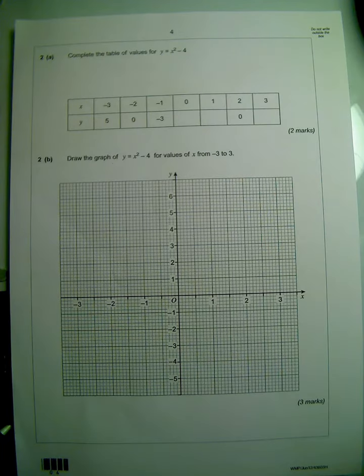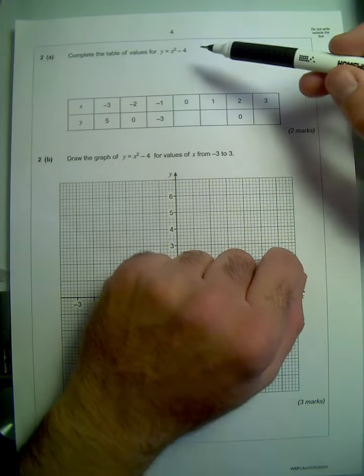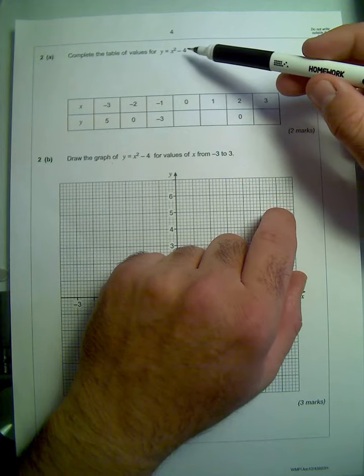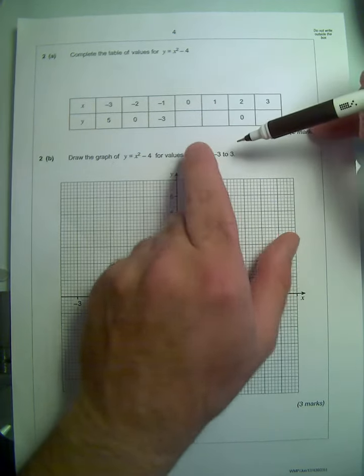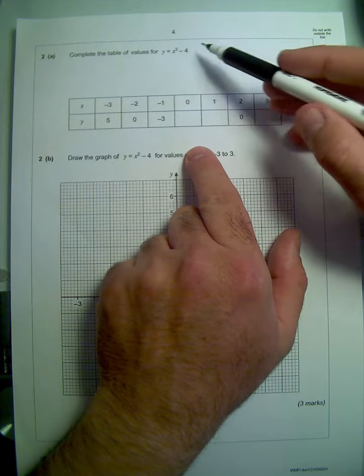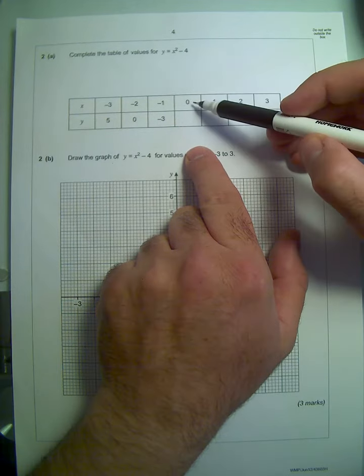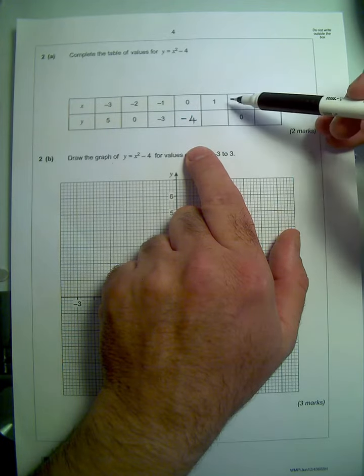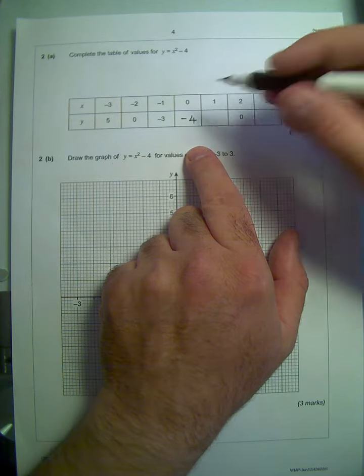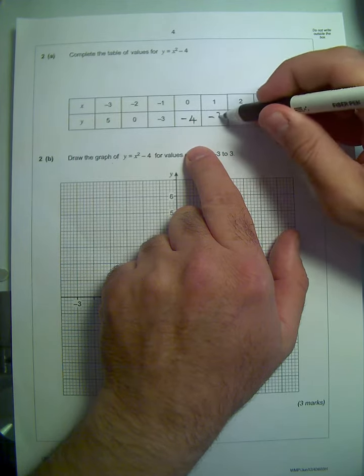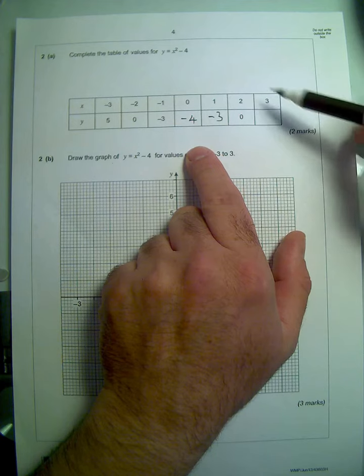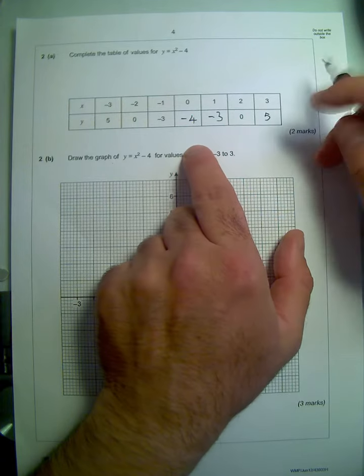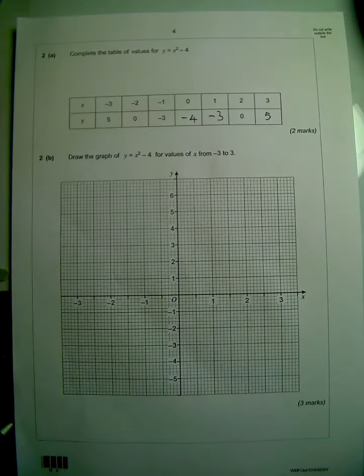Okay, today's first question about quadratics. Just a simple table to fill in. Complete the table of values for y equals x squared minus 4. So we've got the x values. Some of them are missing, so for the missing ones we've got to work out x squared minus 4. So 0 squared minus 4 is minus 4. 1 squared minus 4, so that's 1 squared is 1, and then 1 minus 4 is minus 3. And then 3 squared minus 4, so that's 9 minus 4, which is 5. So those are the missing values.